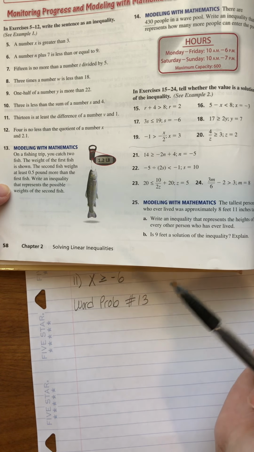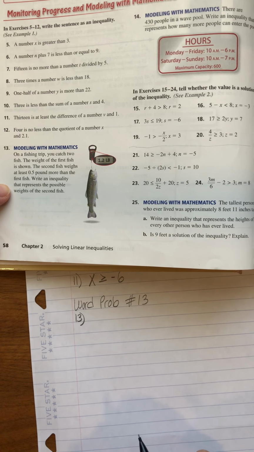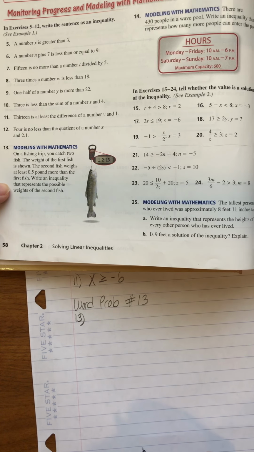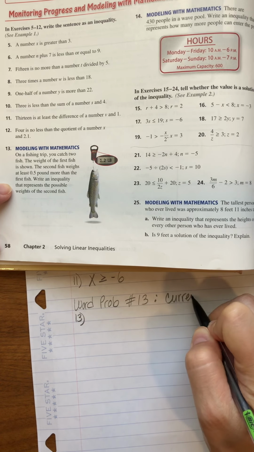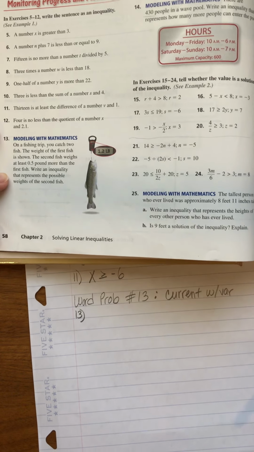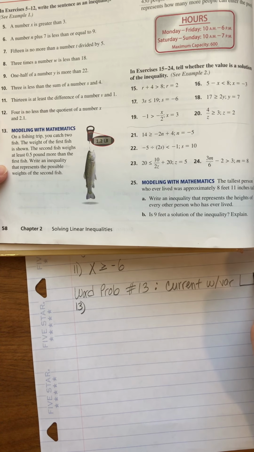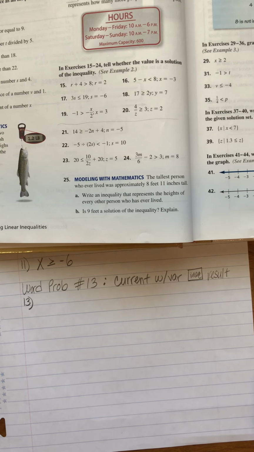Okay, so let's start thinking about how I'm going to write my inequality. I want to follow the same thing that we said before with writing equations from word problems: we want to think about the current situation with the variable on the left. Then we're going to have our inequality symbol, and then we're going to have the result or the total over here on the right. So make sure you're thinking about that when you're writing your inequality.